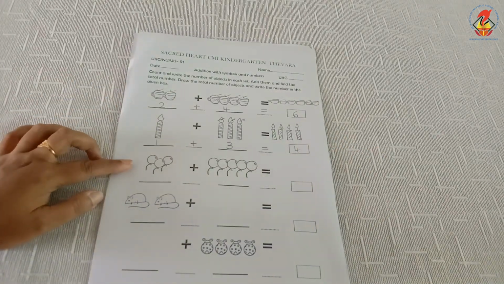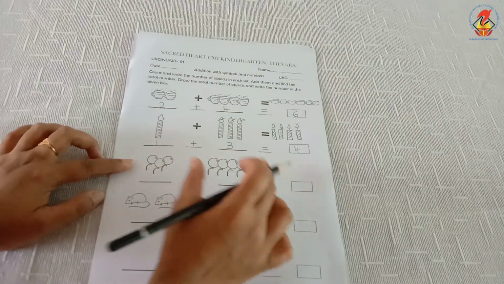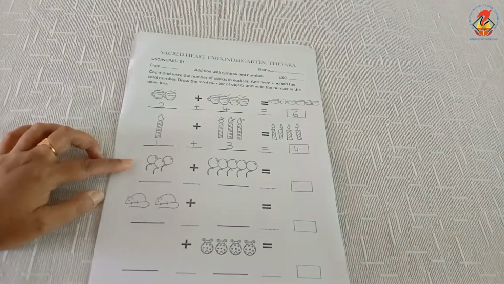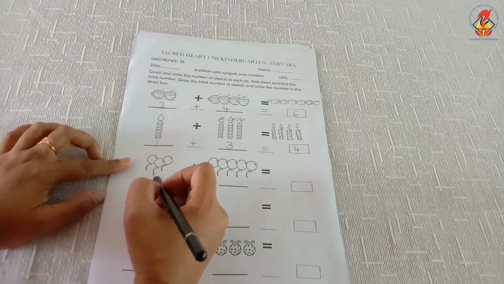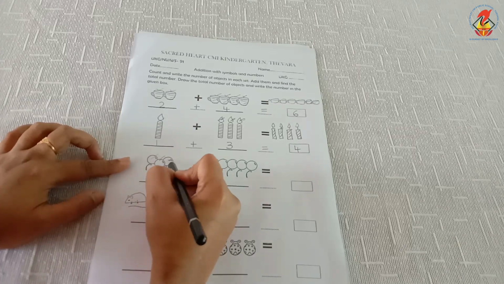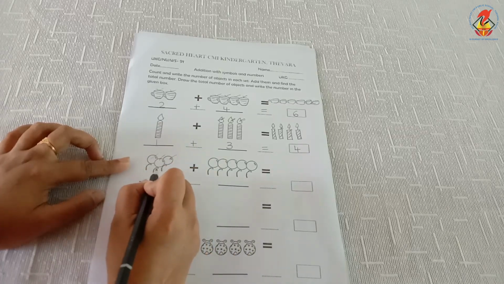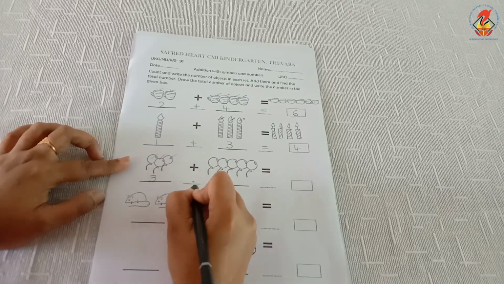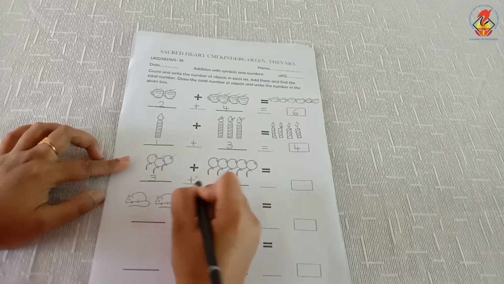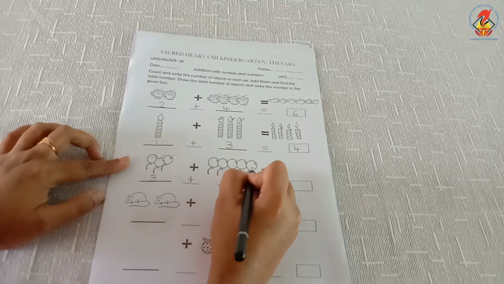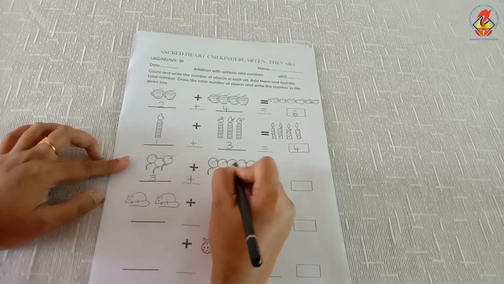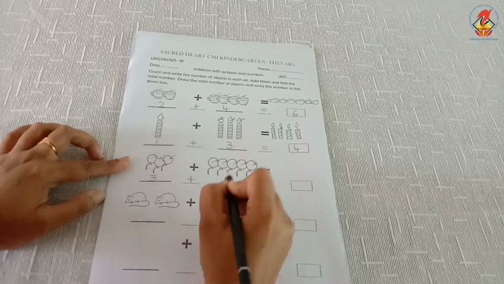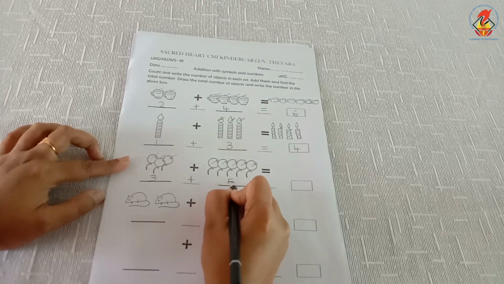Our next question is, how many balloons are there? Okay, let us count the balloons in the first group. 1, 2, 3. 3 balloons are there in the first group. So we will write number 3. Then we put a plus, and then we'll count the balloons in the second group. 1, 2, 3, 4, 5. So we write number 5.